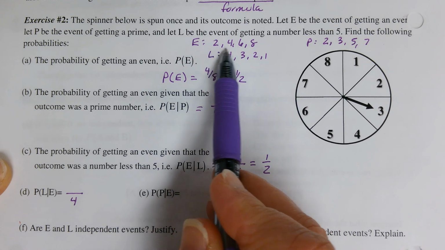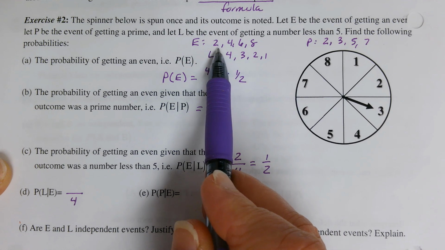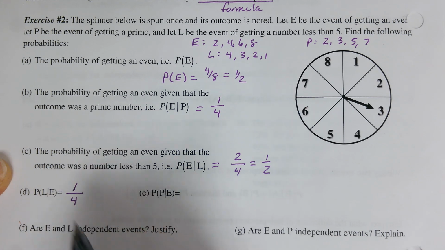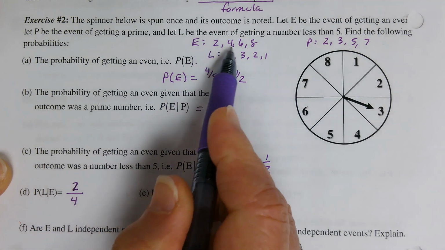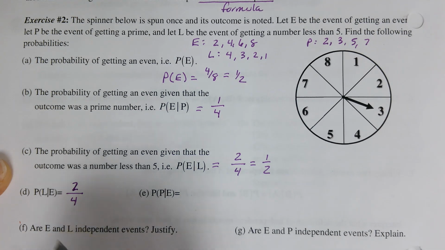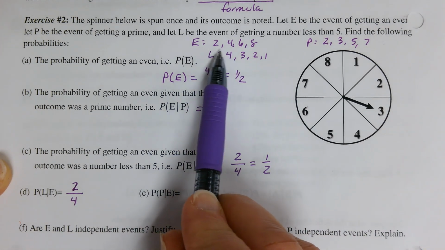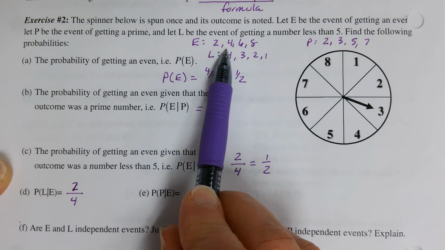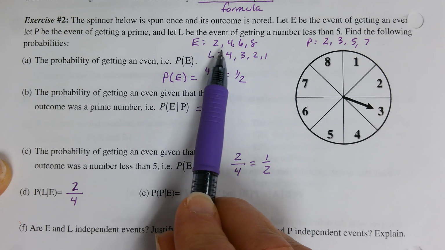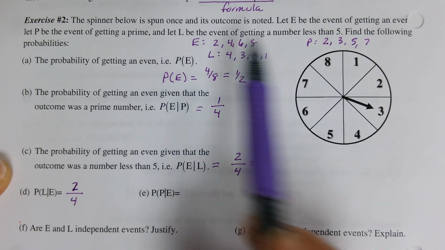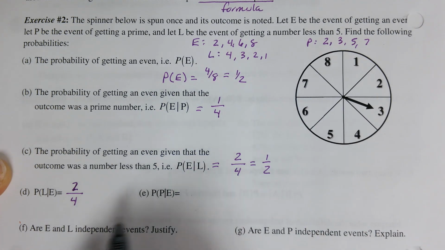So of these even, how many are less than 5? Just 1. Oh, no, sorry, 2. 4 and 2. I'm looking at the wrong ones. I was looking at even. Oh, that was correct. Okay, and less than 5 would be the numbers 4 and 2, which reduces to 1/2.